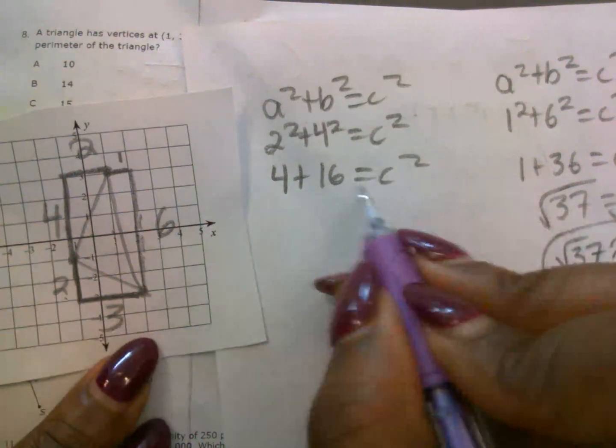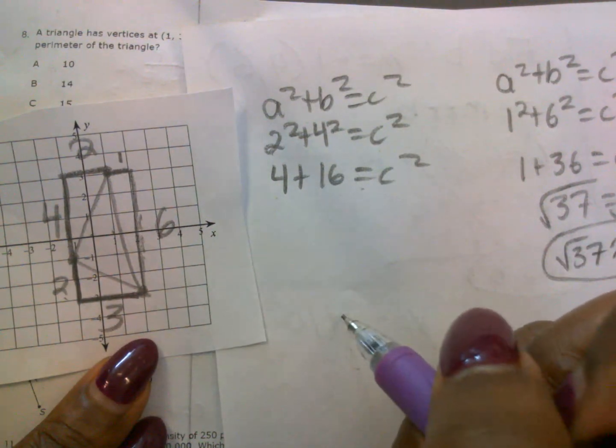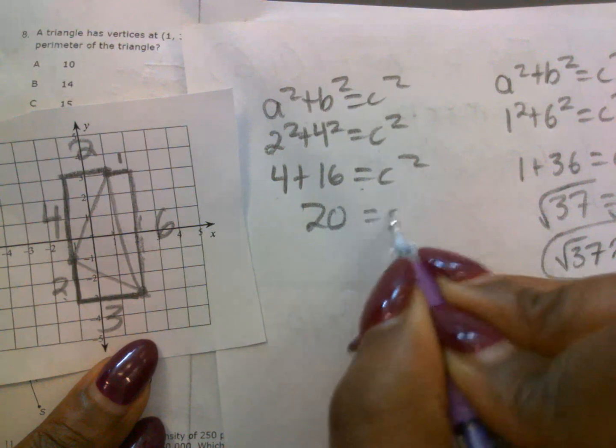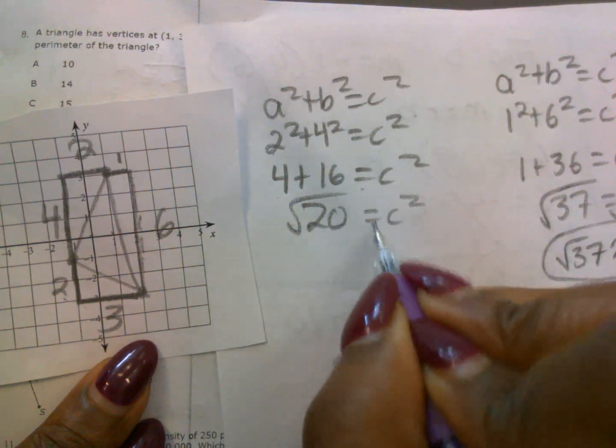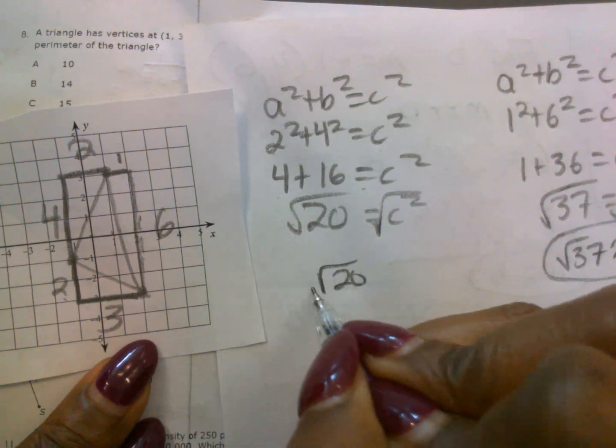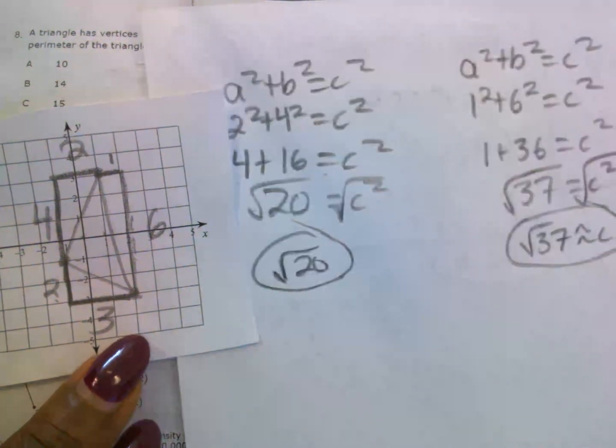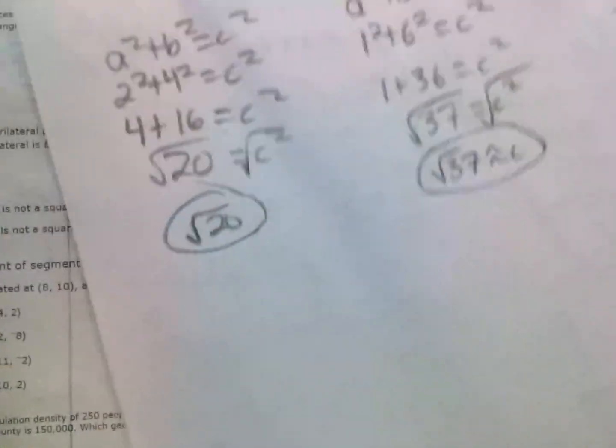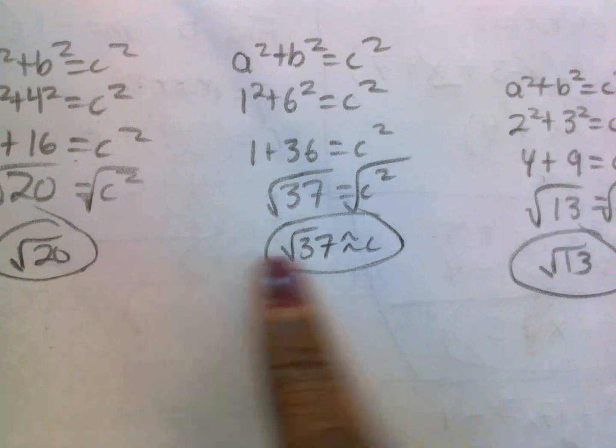16. Okay, what's 4 plus 16? 20. So here, find a square root on both sides. This is going to be a square root of 20. So you're going to add all 3 sides together. Let's type this in our calculator. We got square root of 20, square root of 37, and square root of 13.